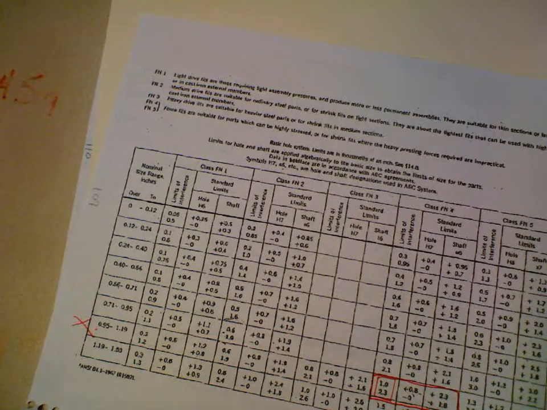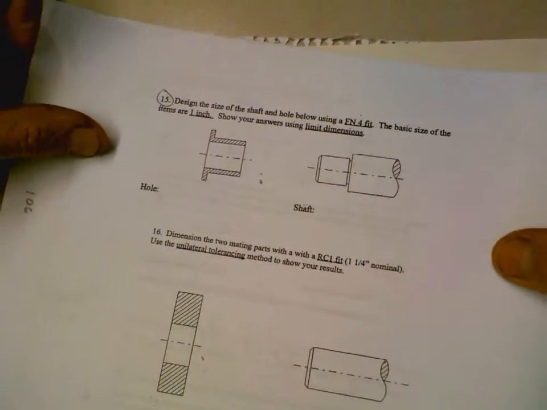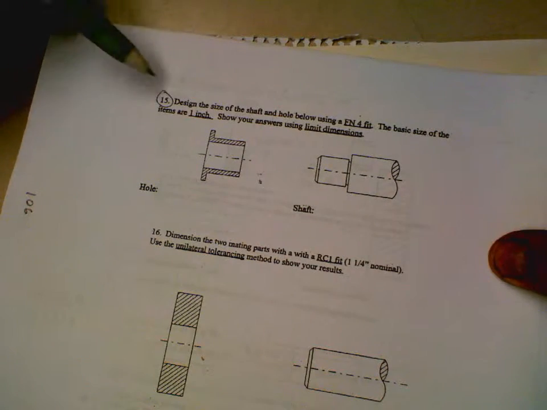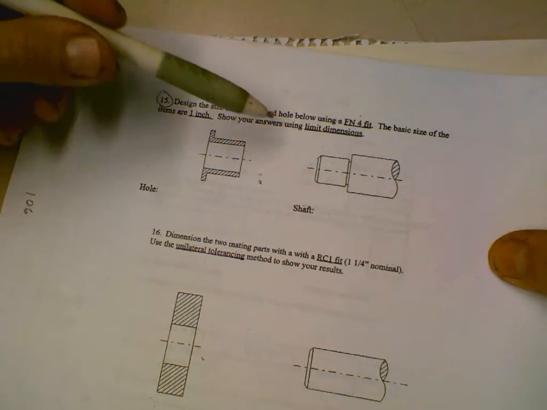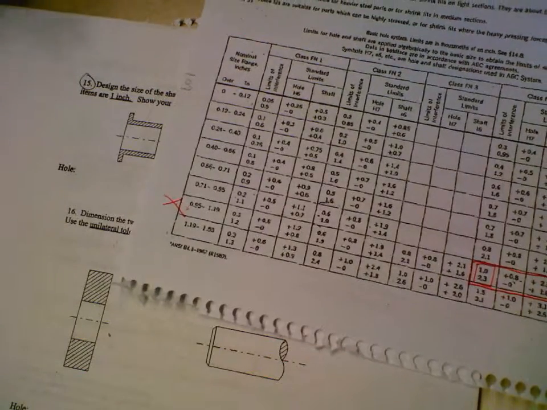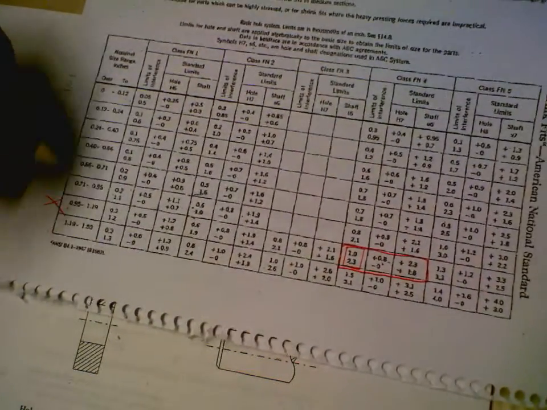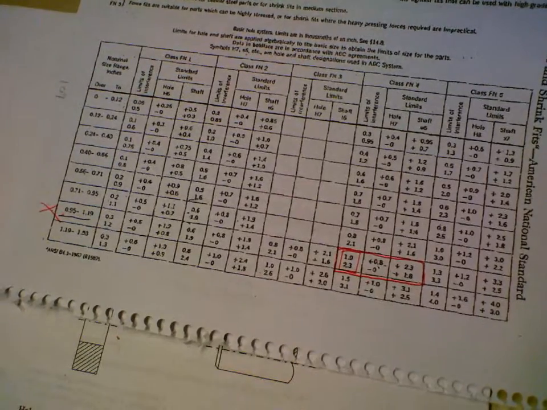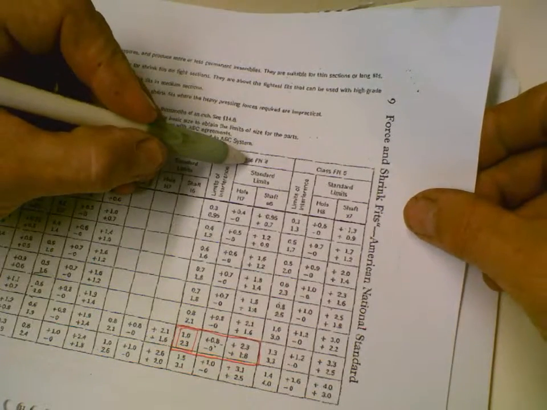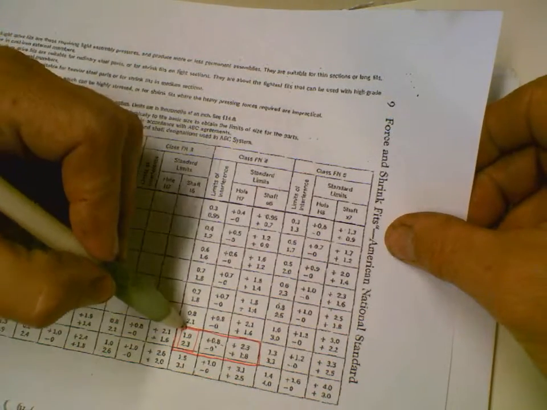And let's look at the problem we have. It's an FN4 fit. Basic size is 1 inch. And they want to use limits dimensioning. I use my FN chart, which I think I've got already set up. So there's your nominal size, 1 inch. FN4 is here. Okay, bring it down.